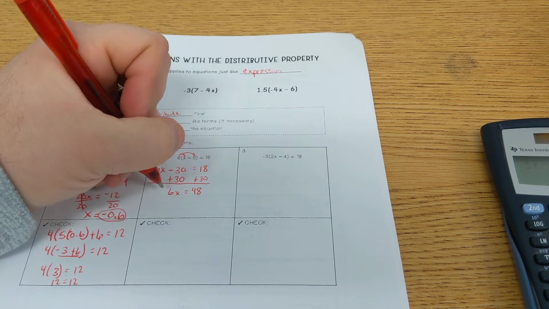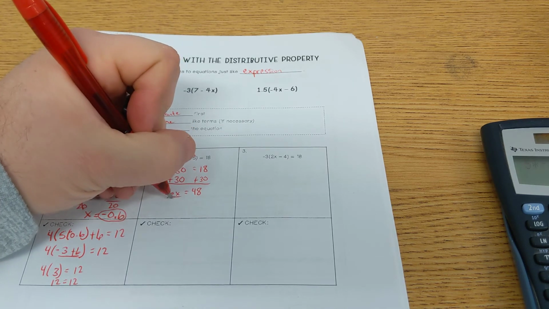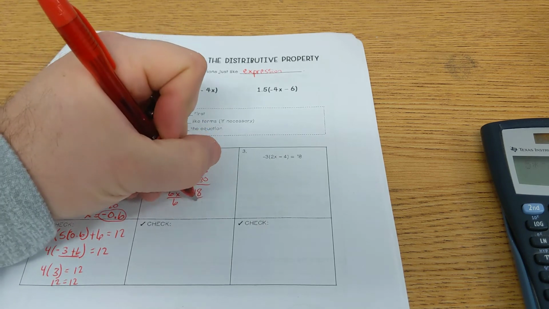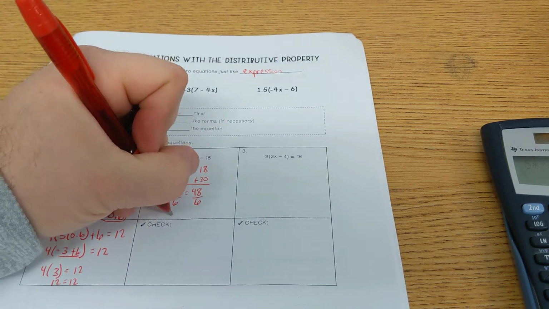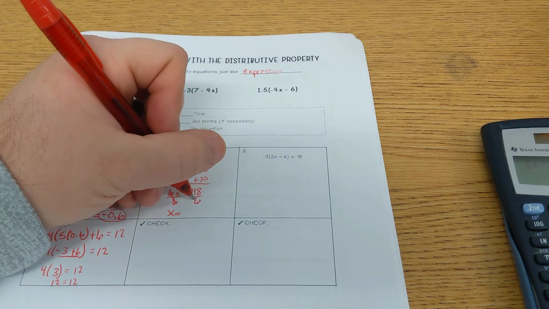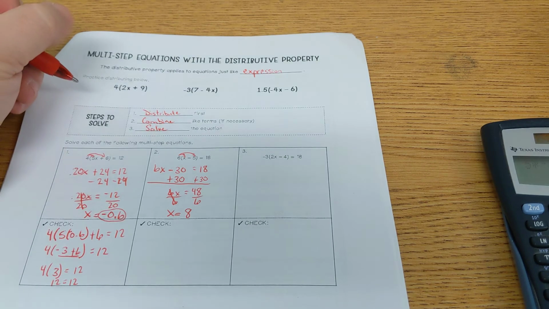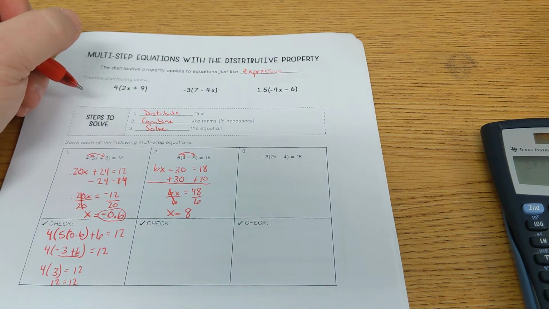Now once I get here, this is multiplication. Anytime I have a coefficient and a variable right next to each other, that's multiplication, so I'm going to divide. So now I get x, 48 divided by 6 will be 8. All right, let's check it.